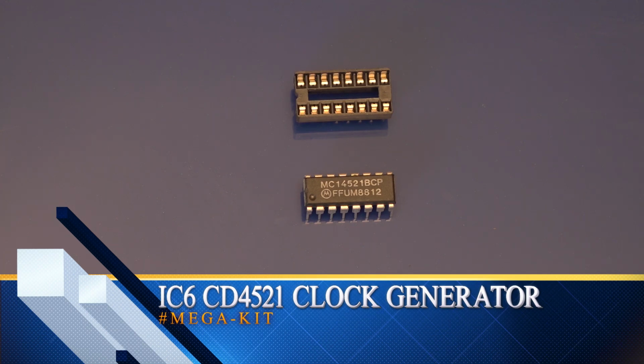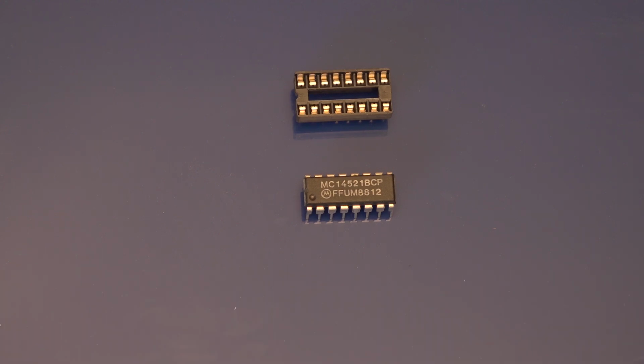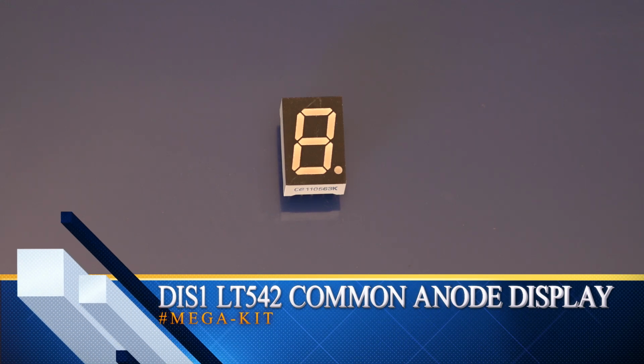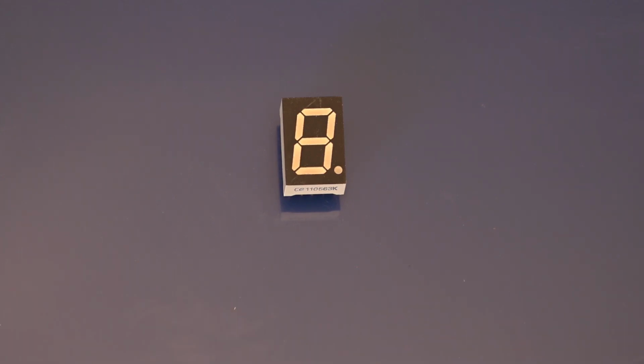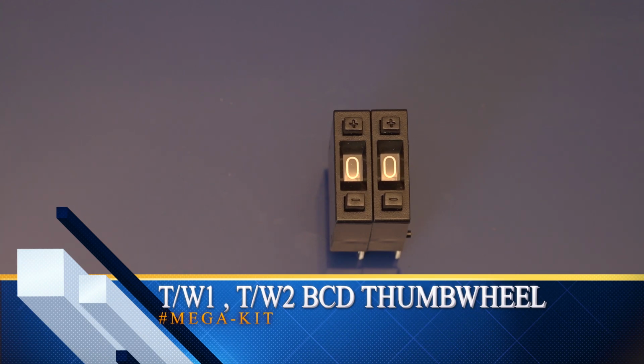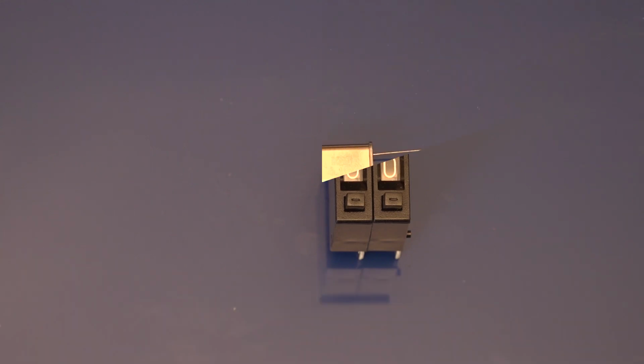IC6 CD4521 clock generator, quantity 1 number with socket. Display 1 LT542 common anode display, quantity 1 number. Thumb wheel 1, thumb wheel 2 BCD thumb wheels, quantity 2 number.